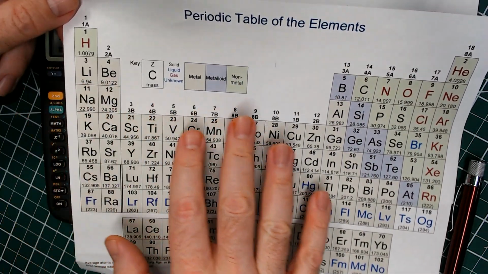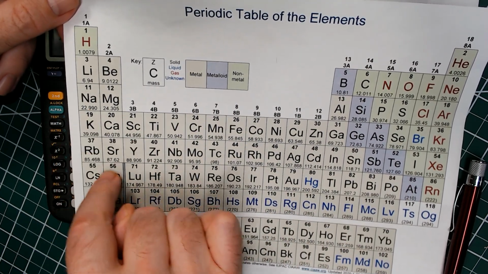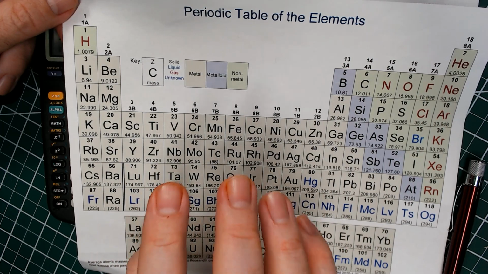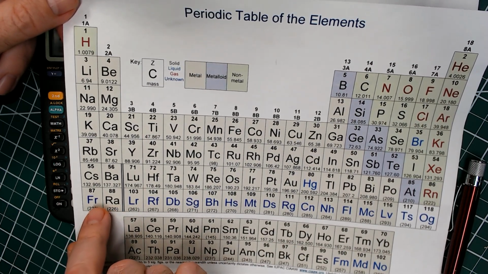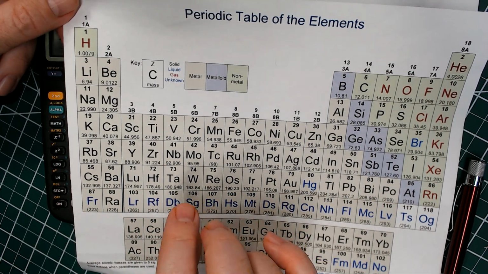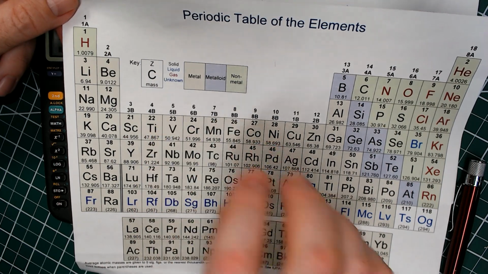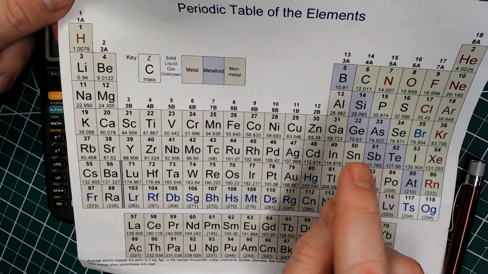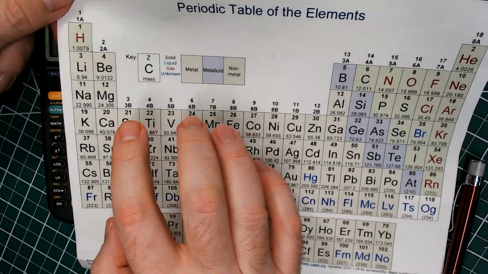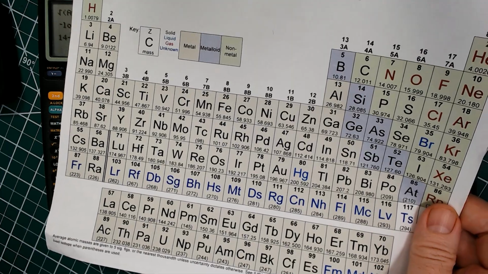All of these beige elements are metals, and only those 8 will have no effect on the pH. I suppose technically francium and radium will have no effect, but they're radioactive, so we're not going to mess with those. But all these other things are going to have some effect on the pH. And so only these 8 are going to be the ones with no effect.